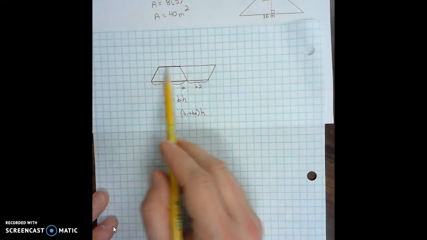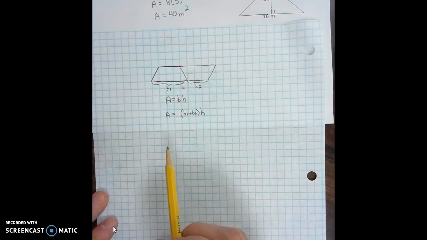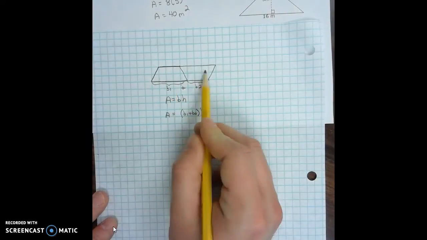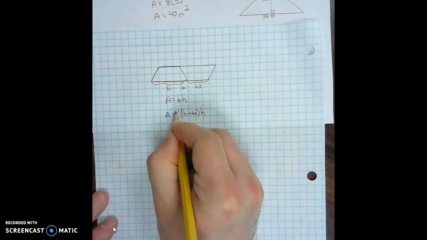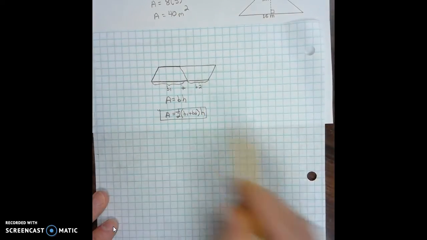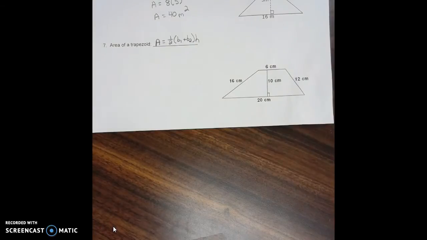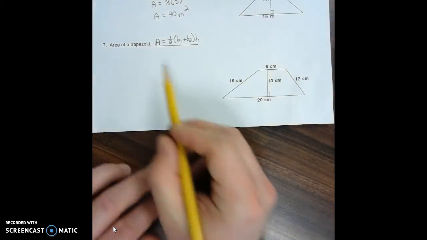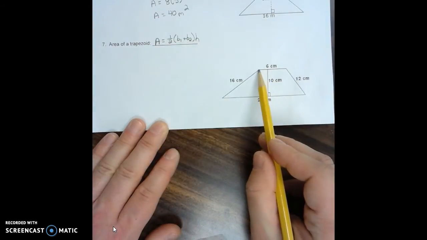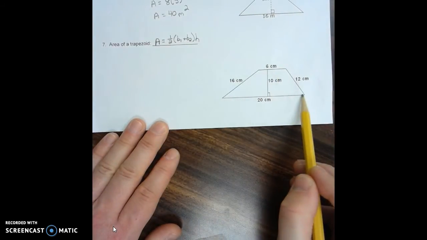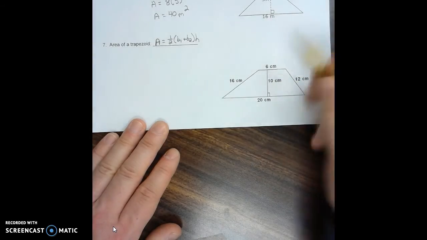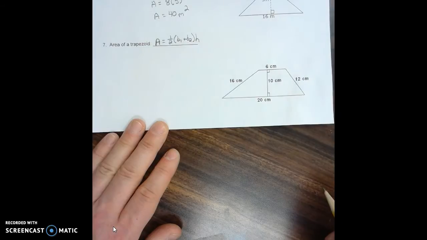But that, again, would be for this entire parallelogram. I only want one of these trapezoids. One trapezoid makes half of this parallelogram. So I'm going to multiply this by 1/2. And this is the formula that we're going to use to find the area of our trapezoid. Area equals 1/2 of base 1 plus base 2, which are the two sides that are parallel to each other, and then multiply that by your height, which is perpendicular to both of those sides.